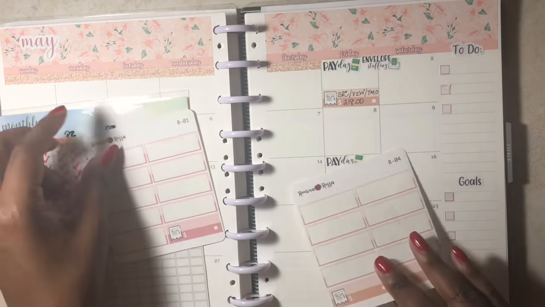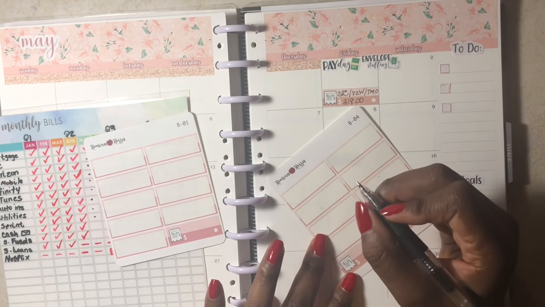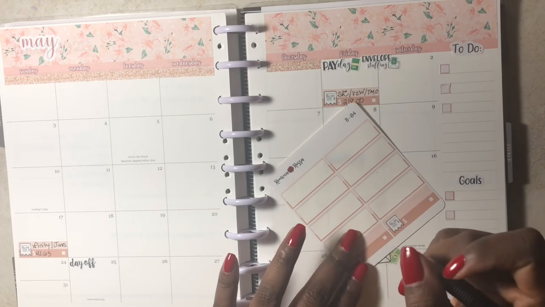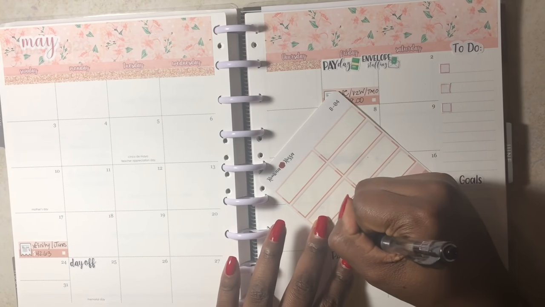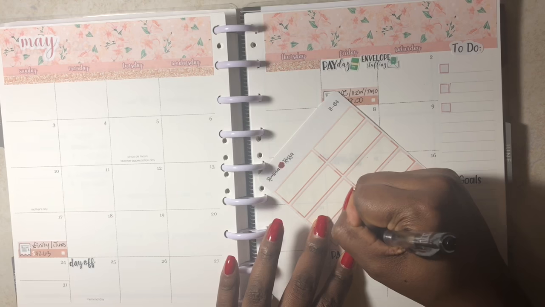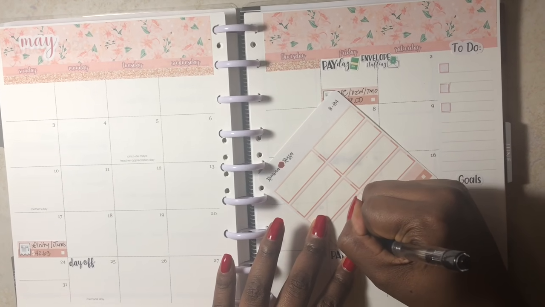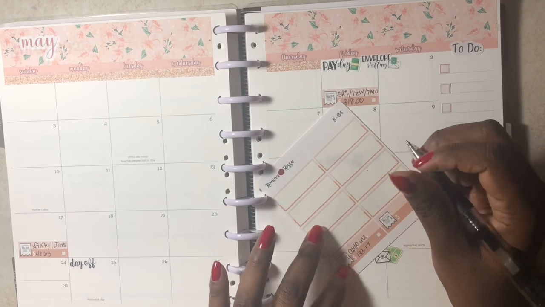All right, let me pull in this other extra sticker. So that is my auto insurance. And that will be for $133.17.